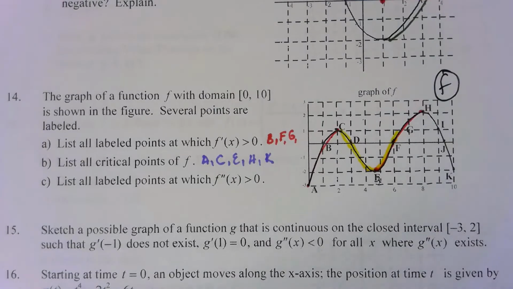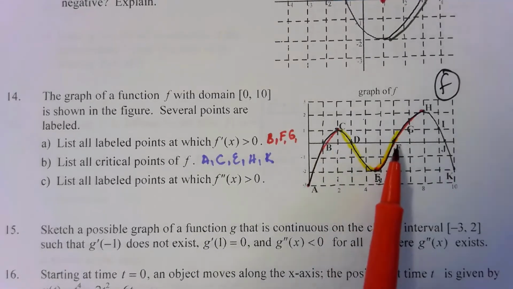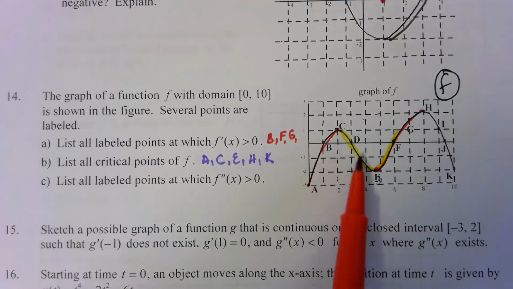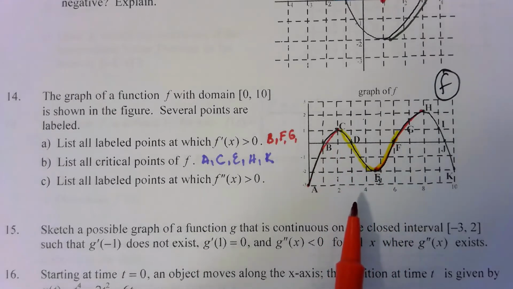So the second derivative is going to be positive there. And between this bump and this potential inflection point here, I would say D and, is that an E? D and E.